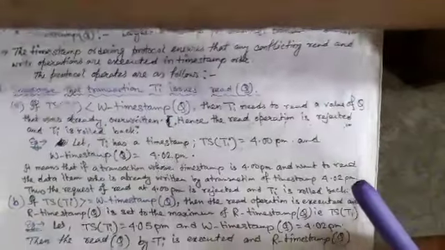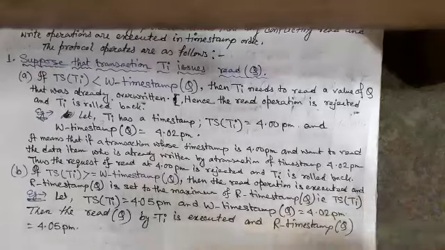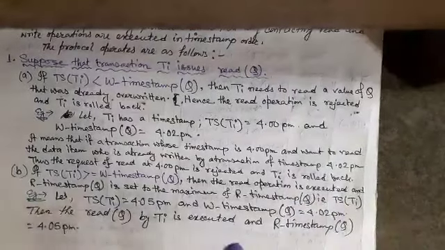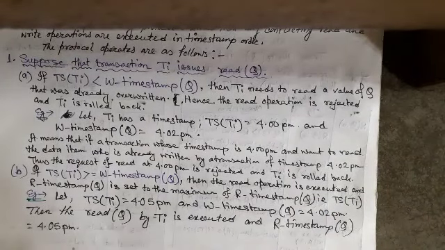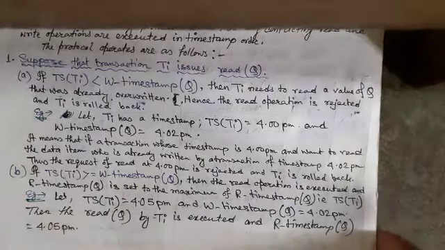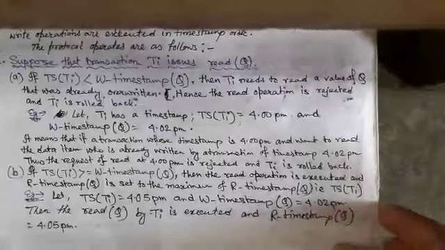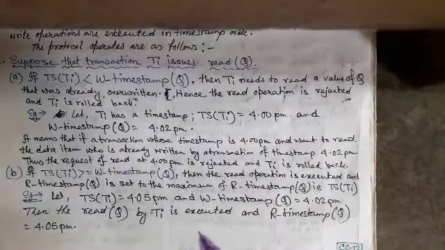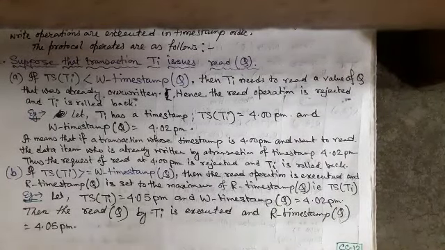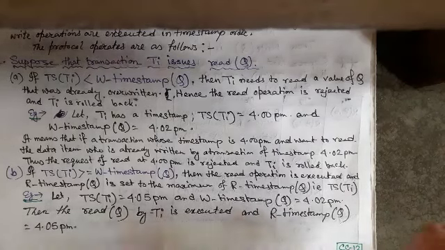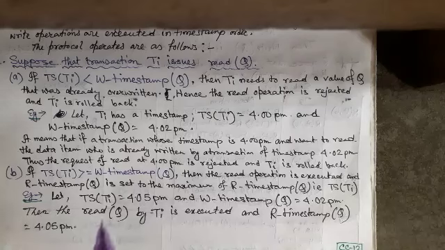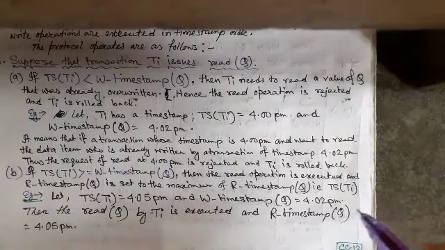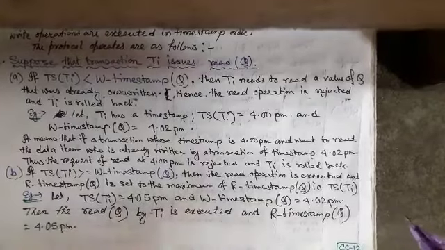Now another case: if the timestamp of the read operation by Ti is greater than or equal to the write timestamp of the item Q, then the read operation is executed and the R-timestamp of Q is set to the maximum of R-timestamp of Q and TS(Ti).